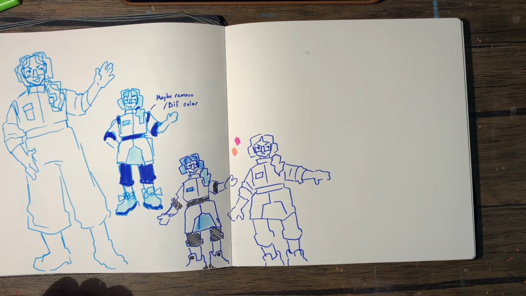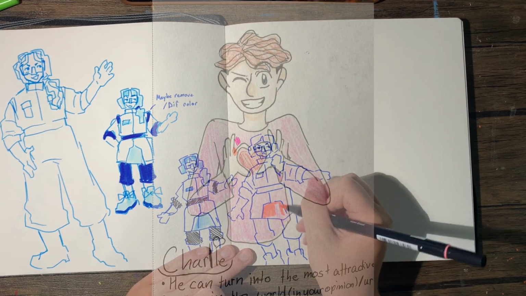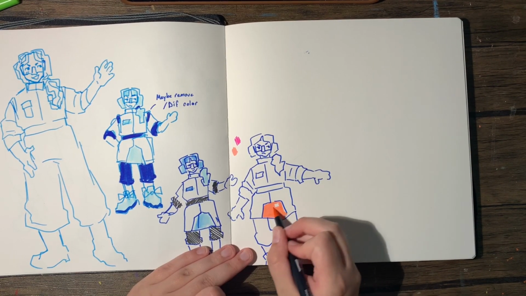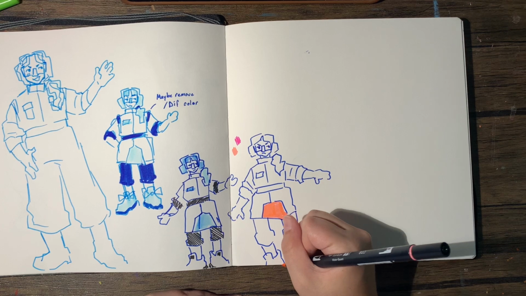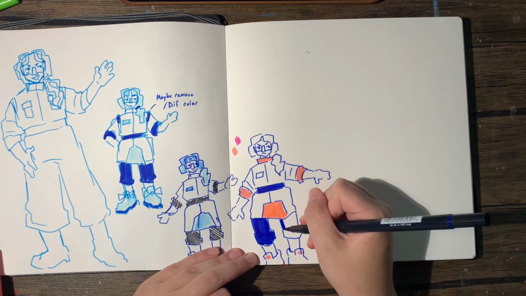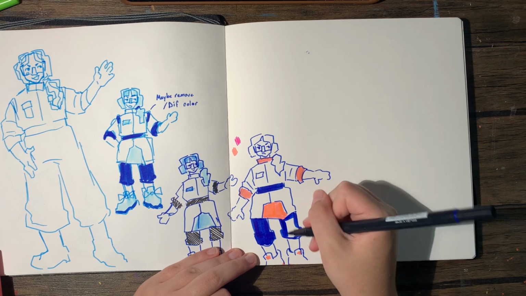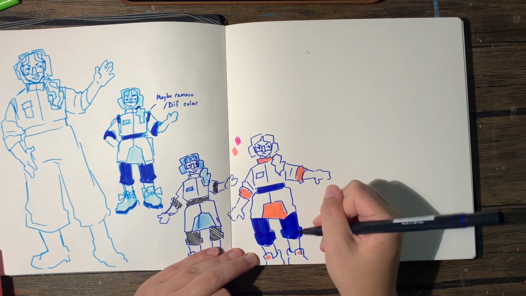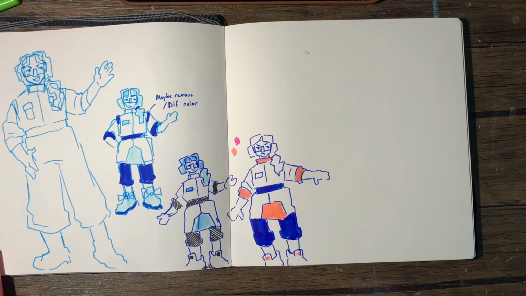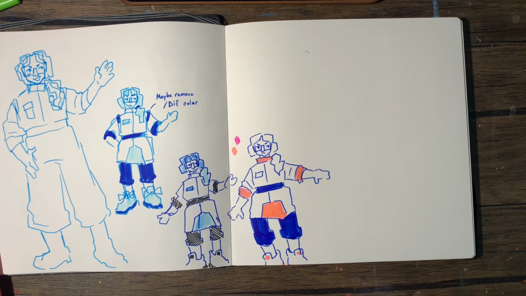Chandler's old design used to be very, how do you say, just bland. Like, he just was a white boy with brown hair. Then I changed him and I tried to make him more interesting. I liked a couple versions of his design, but none of them were ever like really all that good. Like, nothing ever really stuck.